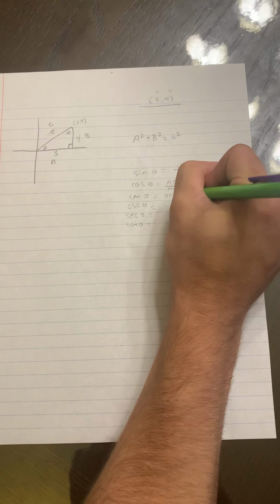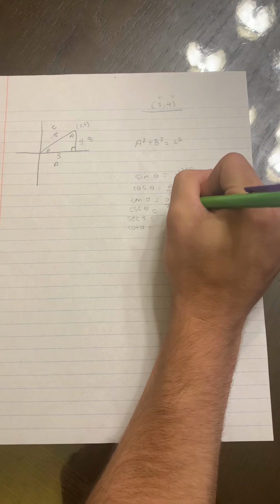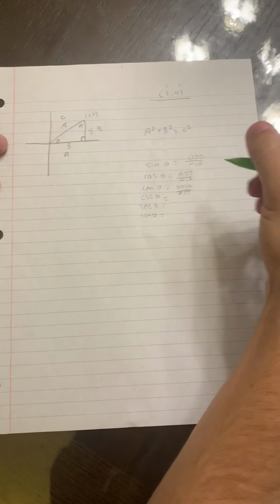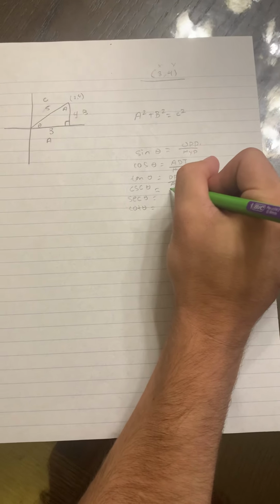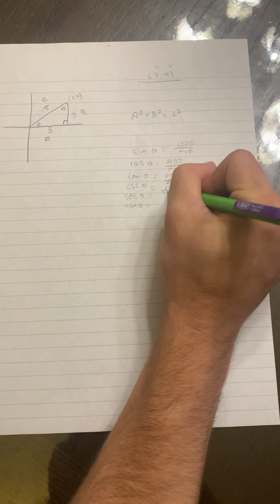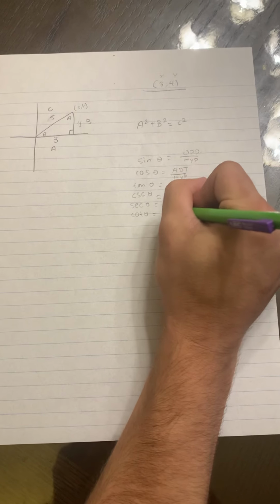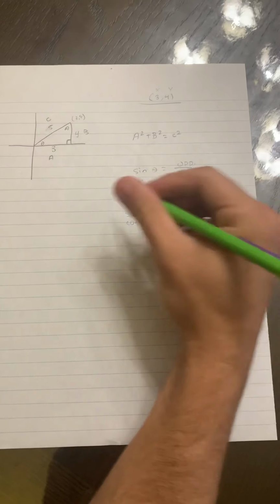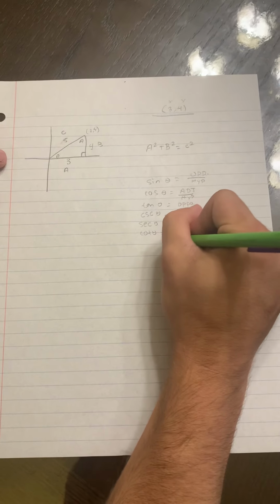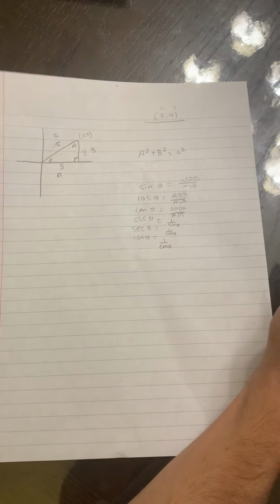Cosecant is 1 over sine of theta. Secant is 1 over the cosine of theta. And cotangent is 1 over the tan of theta.